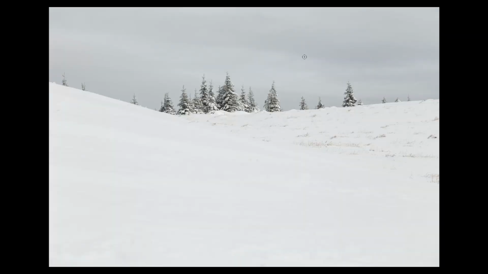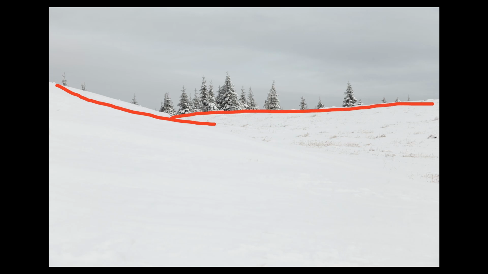So this is again an image where I'm using this ridge that comes down and this other edge that intersects right over here, and in this area I'm placing this group of pine trees.